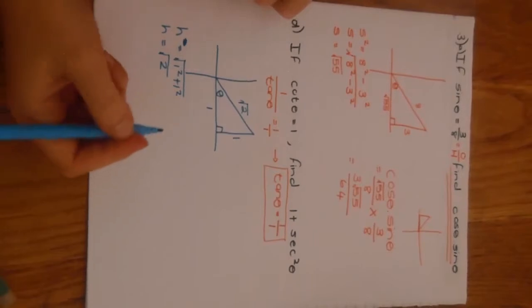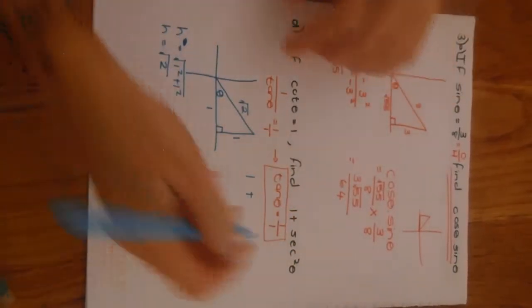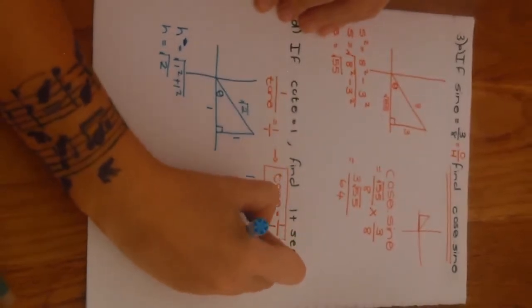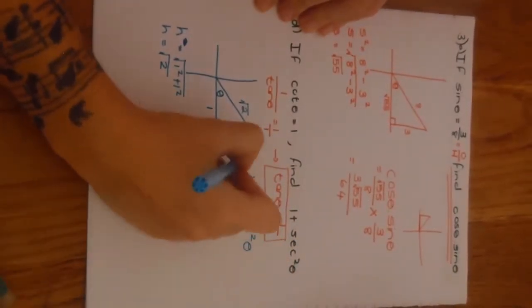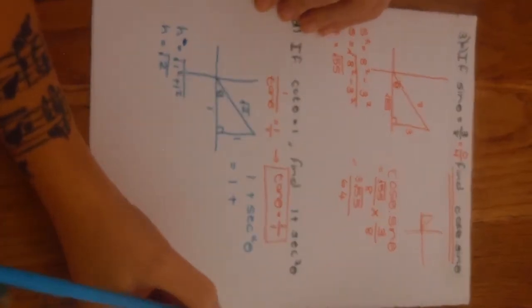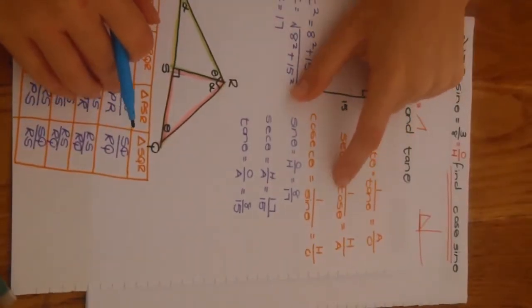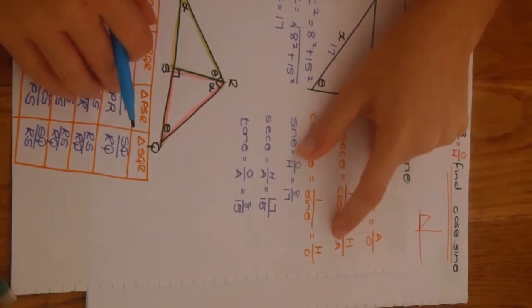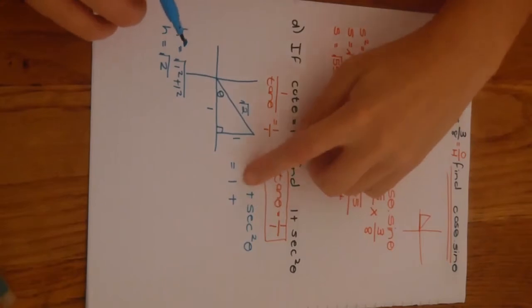Alright, so now we can go and work out 1 plus secant squared theta. Like I said, when you see these things, go change them. You can even just use the ratio immediately. Remember, secant is 1 over cos, which is hypotenuse over adjacent. So when you fill this in, you're going to write hypotenuse over adjacent.